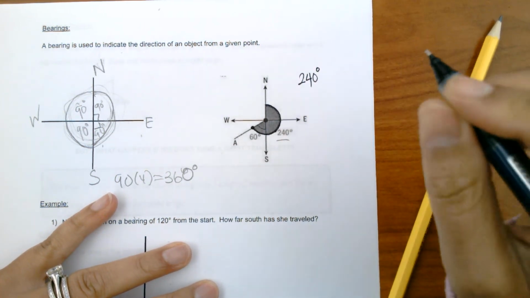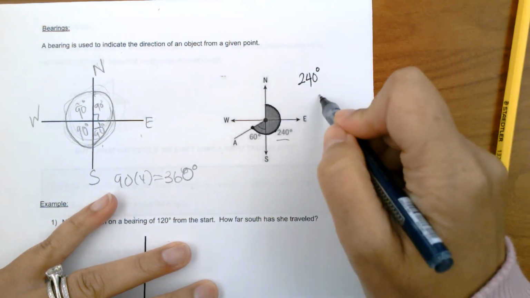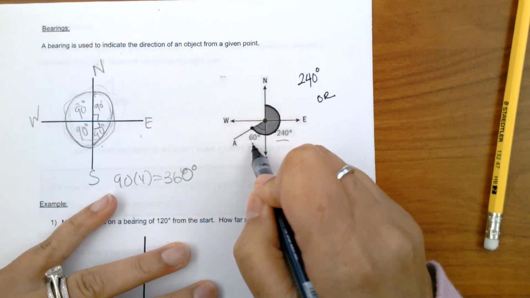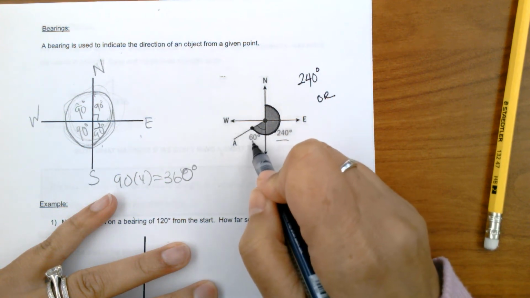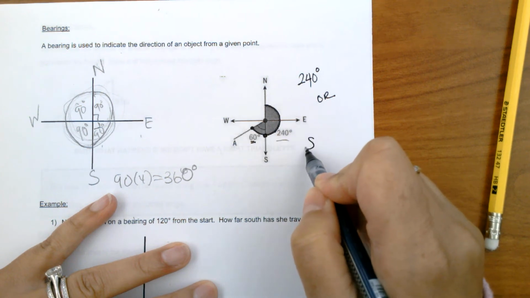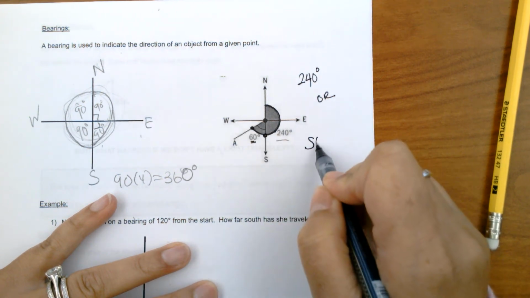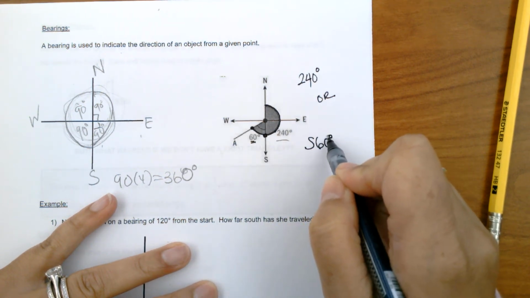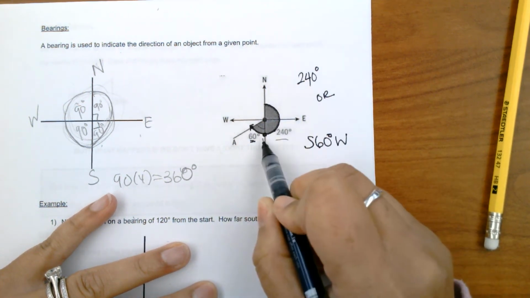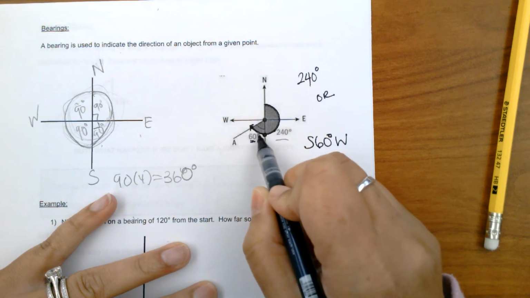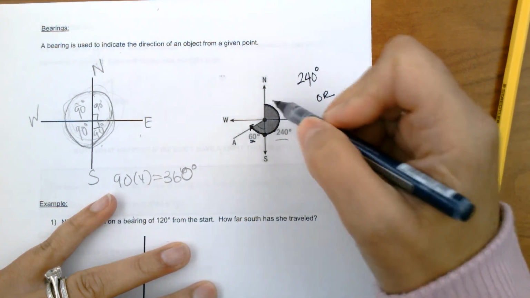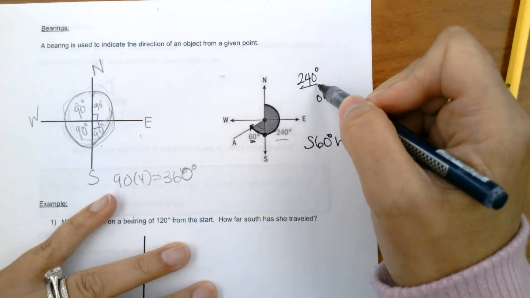You can write it like that. Or, see the 60 down here? What we needed to do to get to the 60 is we could have started at south, gone 60 degrees towards west. So we could write just this little 60 degrees as south, 60 degrees west. Or we could go a whole 240.